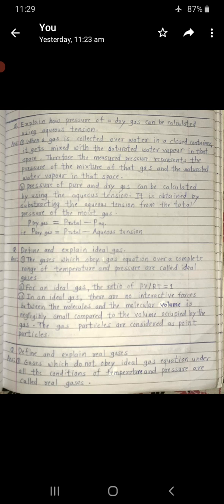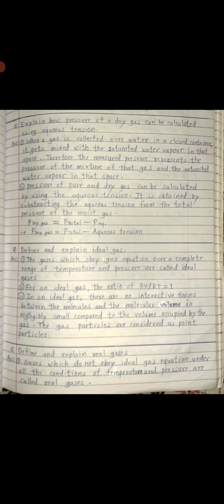Okay. For an ideal gas, the ratio of PV upon RT is equal to 1. आइडियल गैस के लिए PV अपॉन RT का जो रेशियो है उसकी वैल्यू 1 आती है. In an ideal gas, there are no interactive forces between the molecules and the molecular volume is negligible, small compared to the volume occupied by the gas.